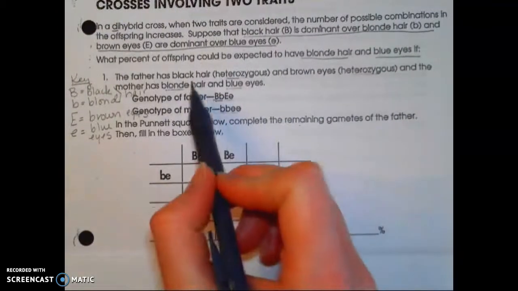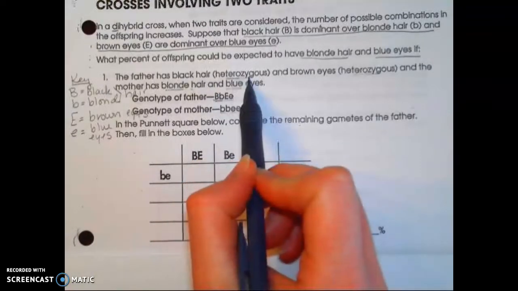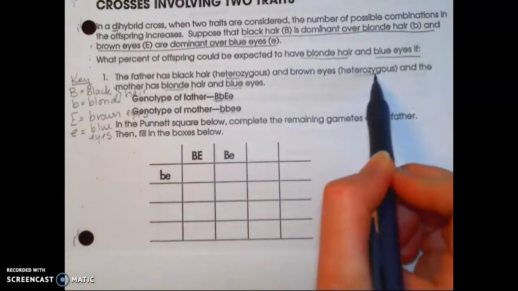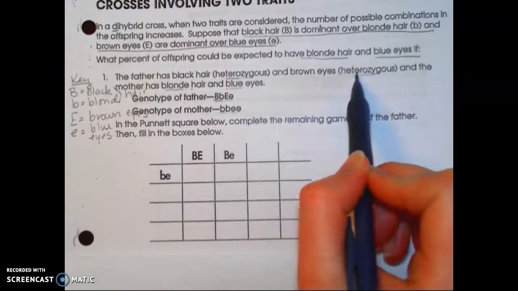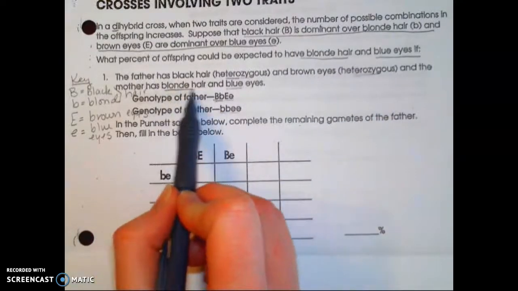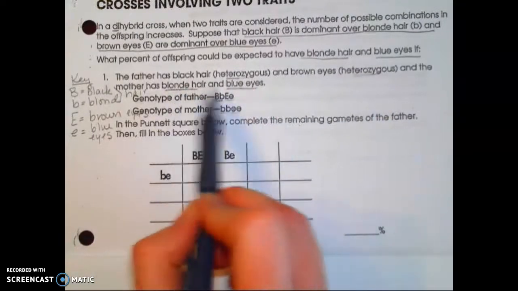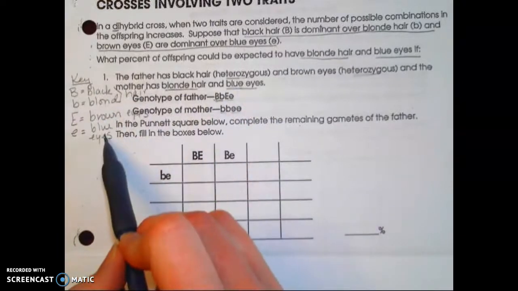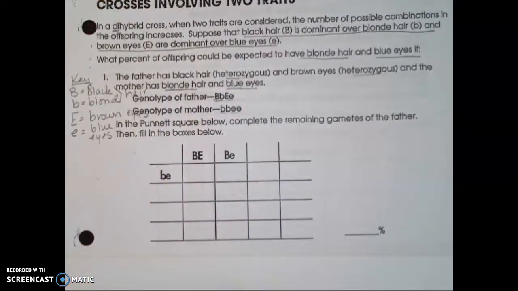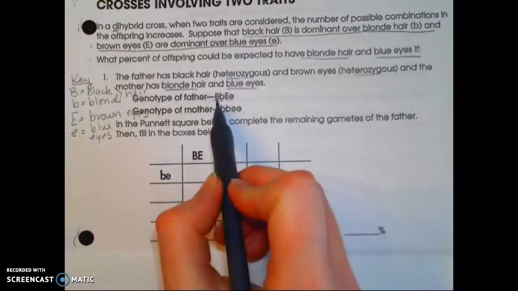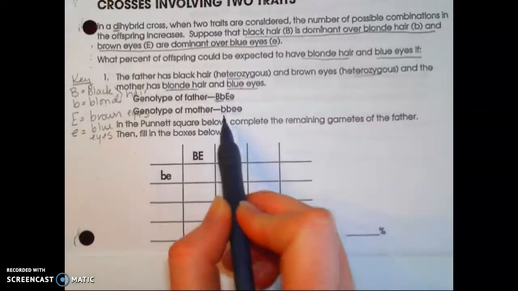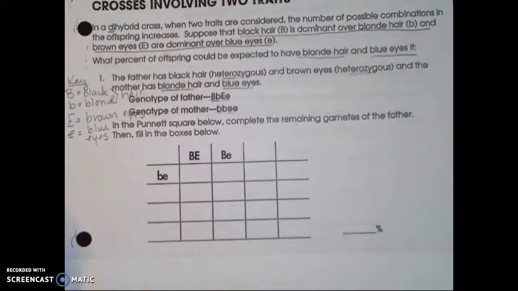In number 1, Dad has black hair and he's heterozygous for that trait, and brown eyes, heterozygous for that trait. So both traits are represented. Mom, on the other hand, has blonde hair and blue eyes. So she, as you can see, is recessive for both traits, and both traits are accounted for. In this problem, you're actually given the genotype: big B, little b, and big E, little e for Dad, and little b, little b, and little e, little e for Mom.